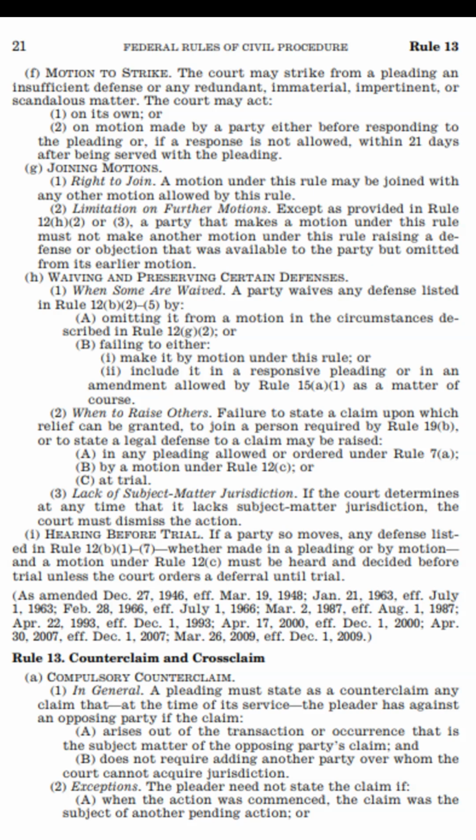H. Waiving and preserving certain defenses. 1. When some are waived. A party waives any defense listed in Rule 12(b)(2) through (5) by A. Omitting it from a motion in the circumstances described in Rule 12(g)(2), or B. Failing to either 1. Make it by motion under this rule, or 2. Include it in a responsive pleading or in an amendment allowed by Rule 15(a)(1) as a matter of course.